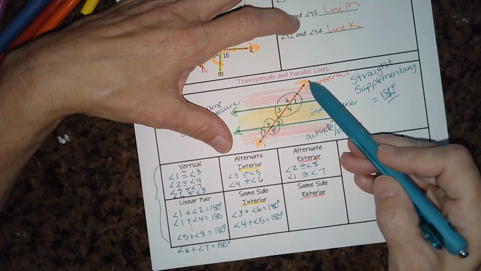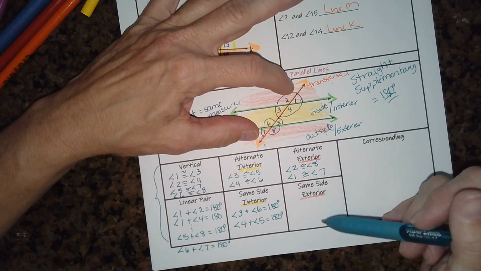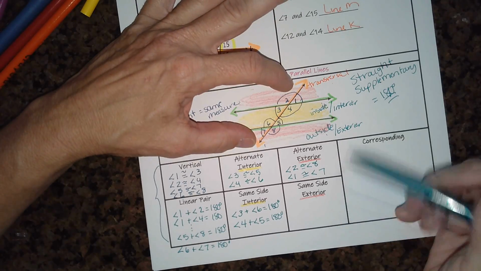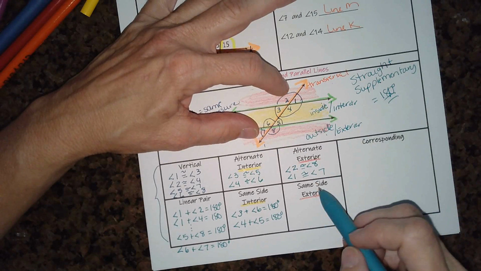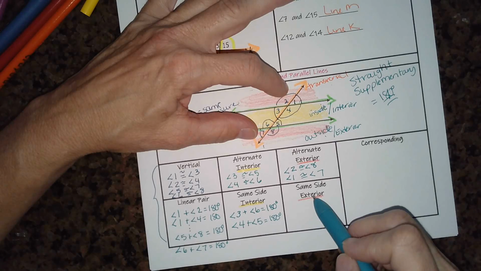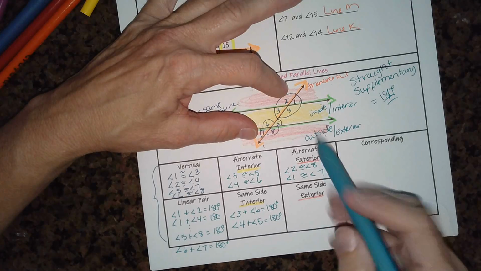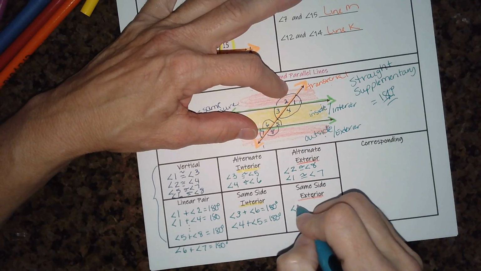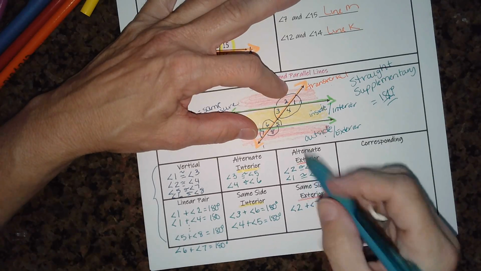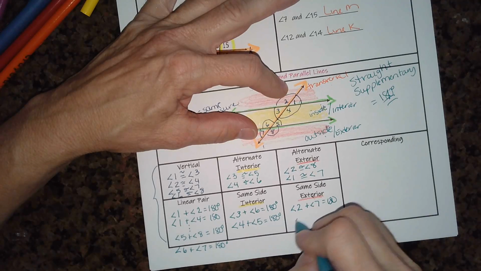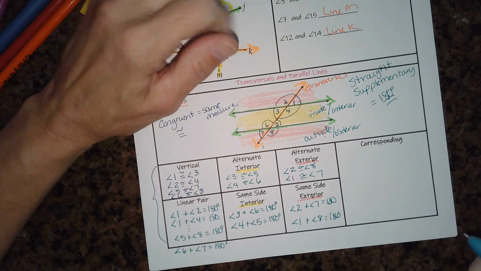So again, we have our transversal focusing on the angles on the same side of the transversal, but exterior would be angle 2 and angle 7. And what we realized is that the angles that are on the same side and exterior are going to be supplementary. They will always add to be 180. So that means angle 2 plus angle 7 equals 180, and angle 1 plus angle 8 equals 180 degrees as well.